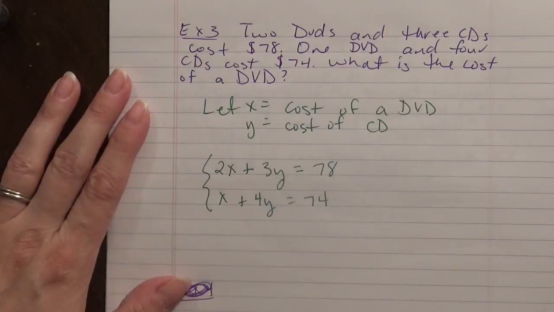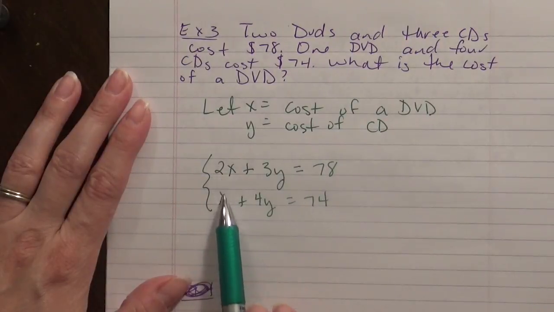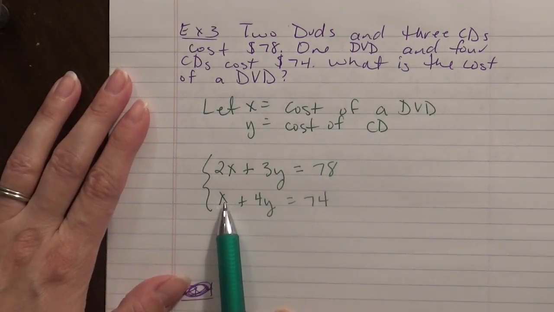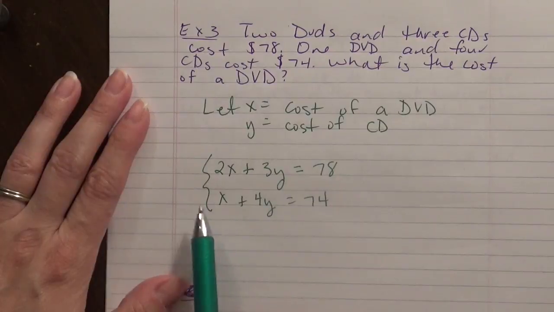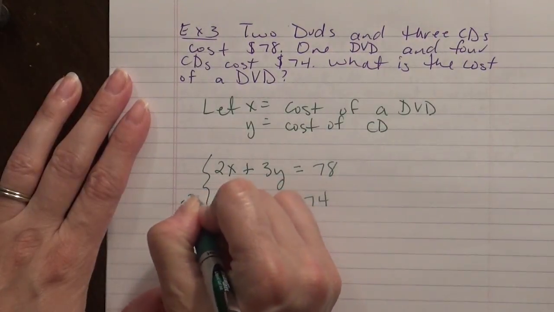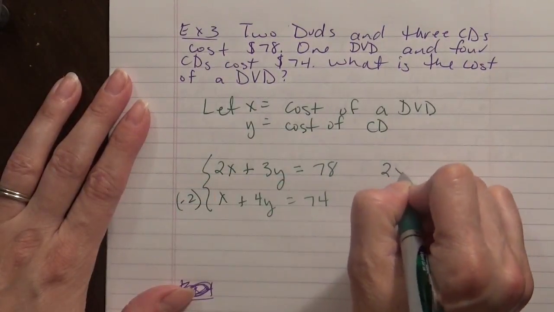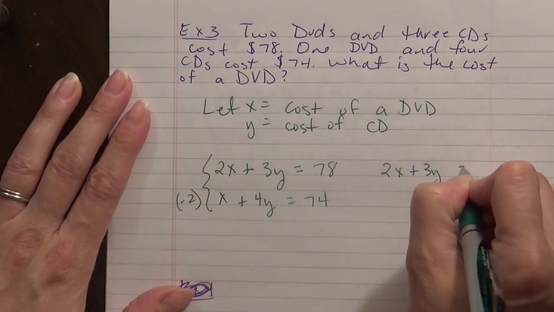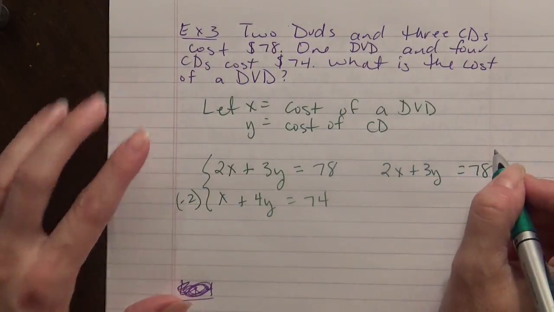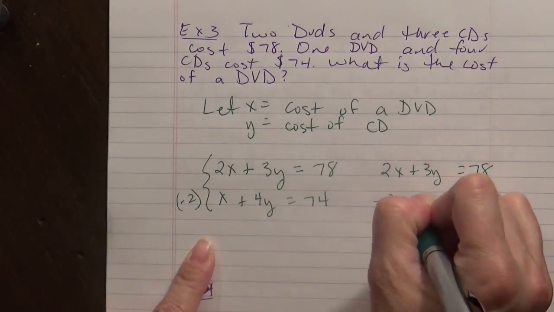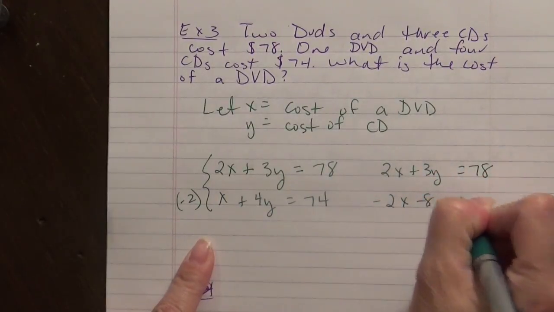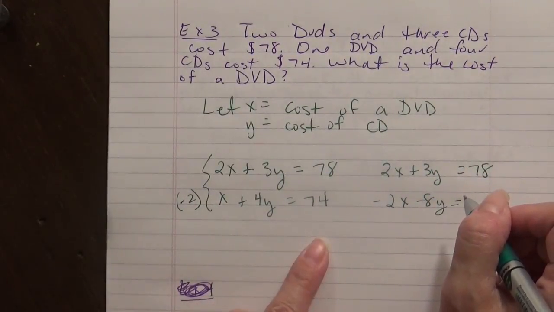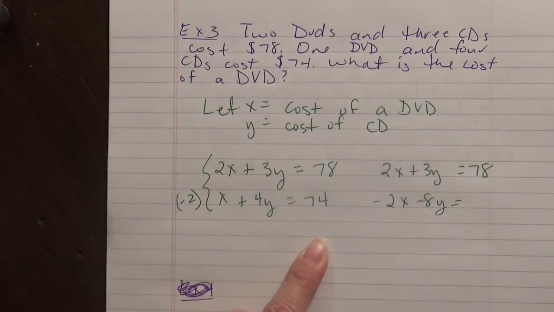So this one is set up nicely for the elimination method. You'll notice that it's pretty easy to eliminate these x's. We can multiply that bottom equation by -2. So if I do that, I've got 2x plus 3y equals 78 for the first equation. And then my second one will give me negative 2x minus 8y equals, and I need to do negative 2 times 74. And I've got to see what that is.